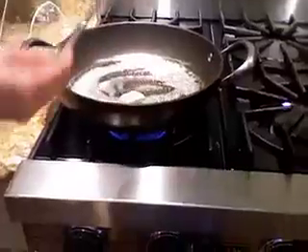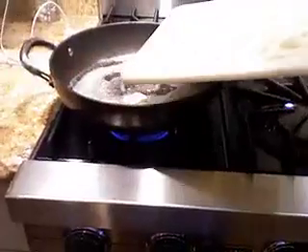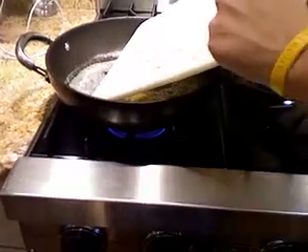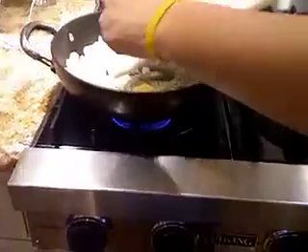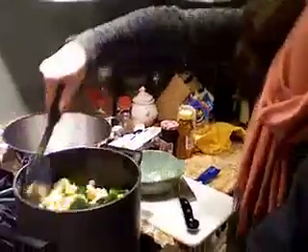Now that the butter's melted, we're going to put the onions in to caramelize them. Now the onions have caramelized. Now we'll create a mixture by pouring the pasta, the broccoli, and the onions into the pot and stirring it all around.